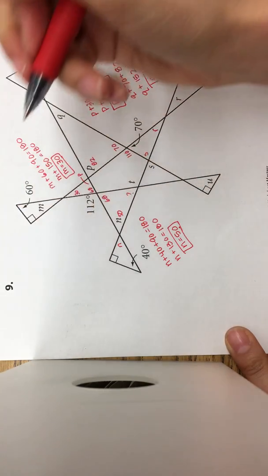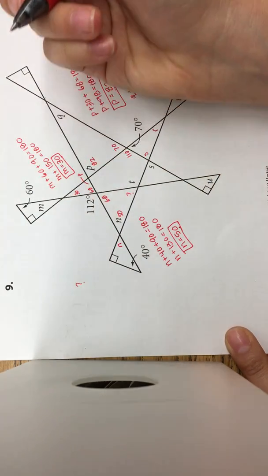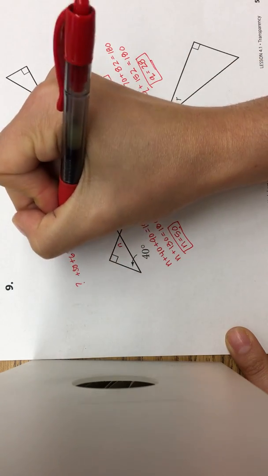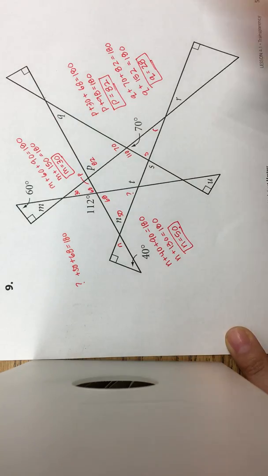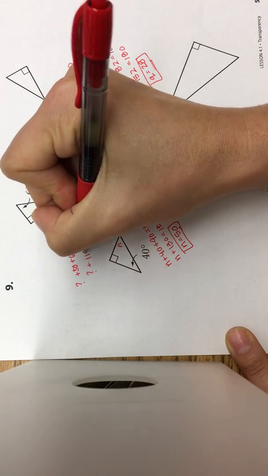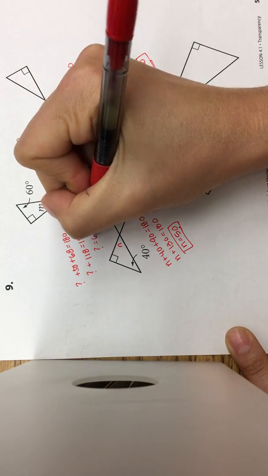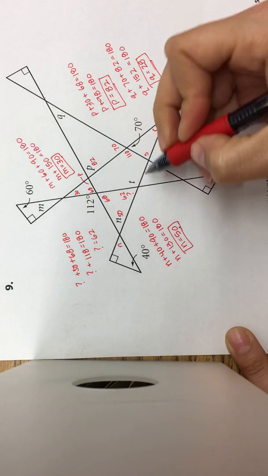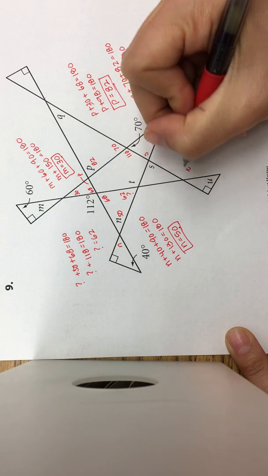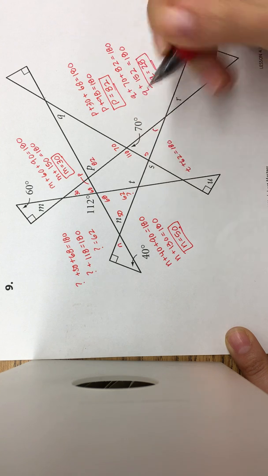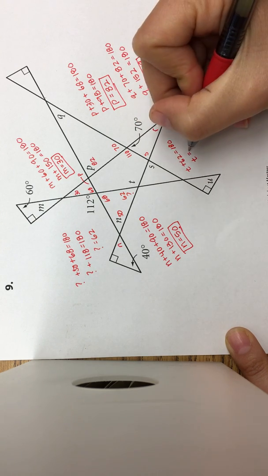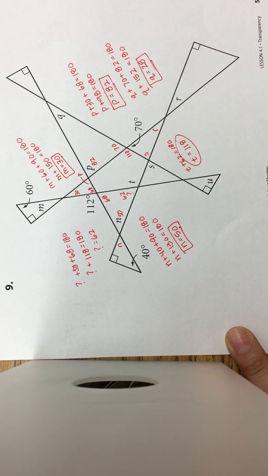So I'm going to go ahead and do that. We have the unknown plus 50 plus 68 equals 180. So the unknown plus 118 equals 180. Subtract 118 from both sides, and that unknown angle is 62. So this angle right here is 62. That means T has to be a linear pair with 62. So T plus 62 equals 180. Subtract 62 from both sides. I get T is equal to 118. All right. Now let's try and find R.